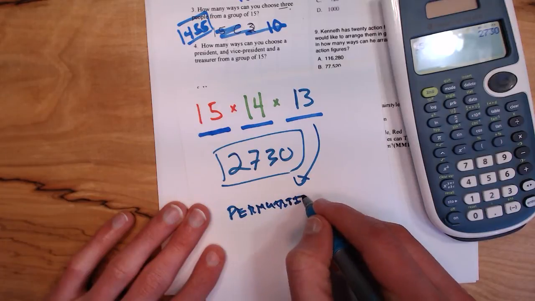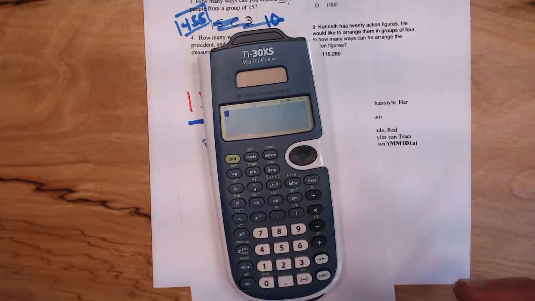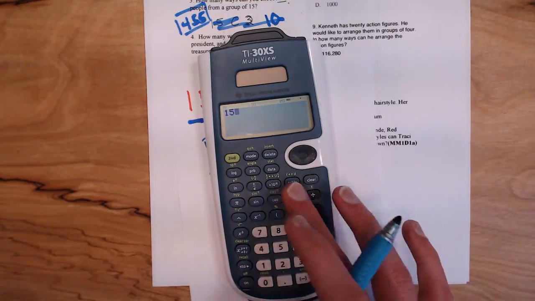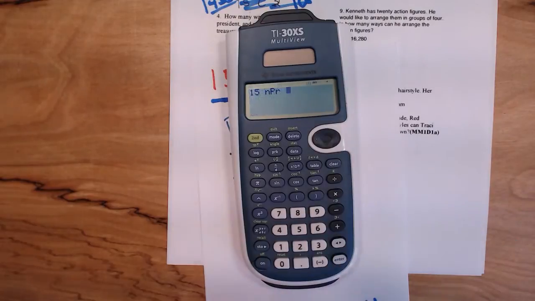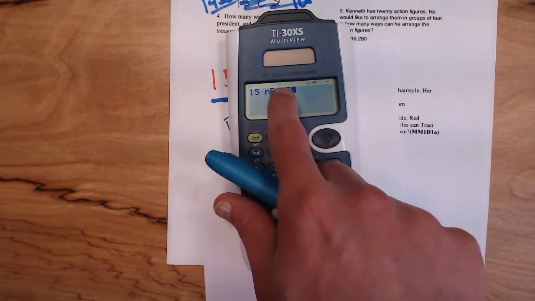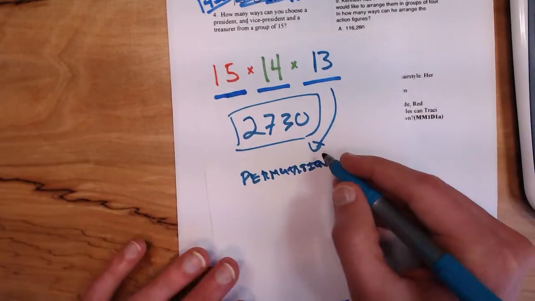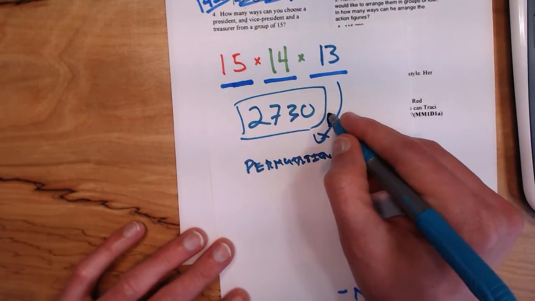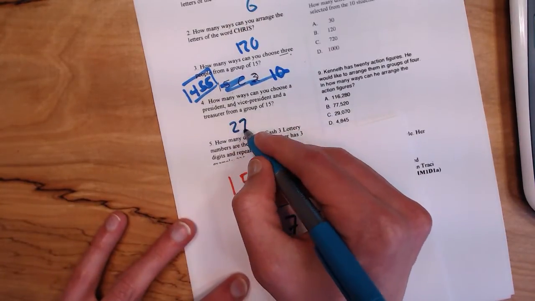And our calculator has a shortcut for this too. And it is very close to nCr we used before. But here I'll type in 15, probability. And now I'll go to nPr. The P is for permutation. I'll press enter. And now I'll type 3 because we're choosing 3 out of the 15. And I get the same number. I get 2730. So that is the answer. And there's 2 ways to do it. I'm fine with both. This one's a little more intuitive. So 2730.